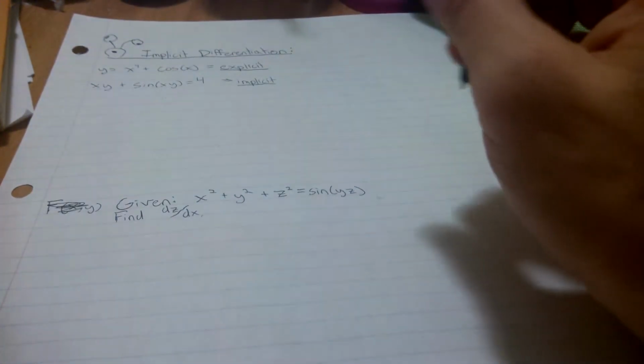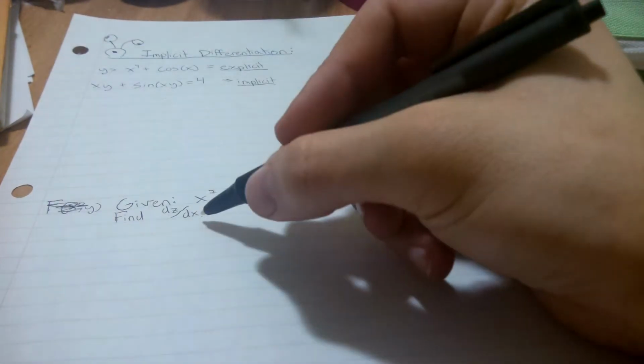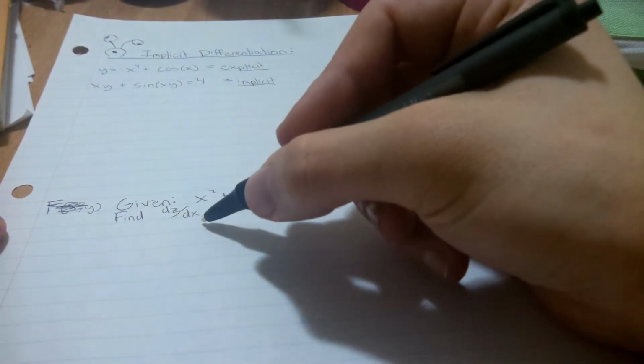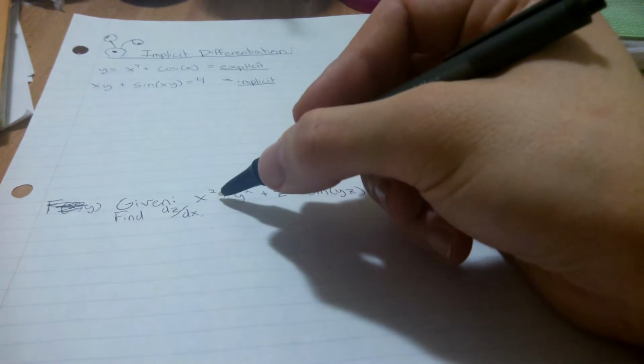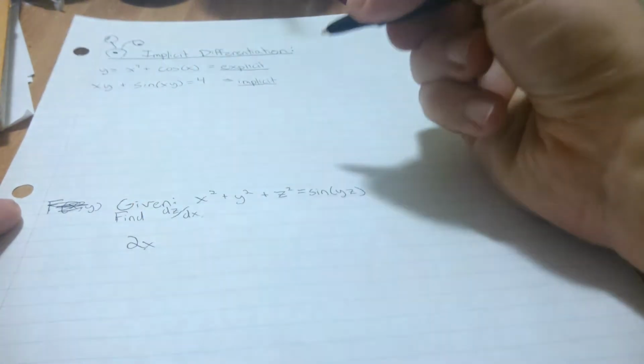What you're going to do is, since you're deriving with respect to x, you're going to treat all the x's as you normally would. You're going to derive them normally. Like x squared, see that? It's on its own. It's going to become 2x. That's no problem at all.